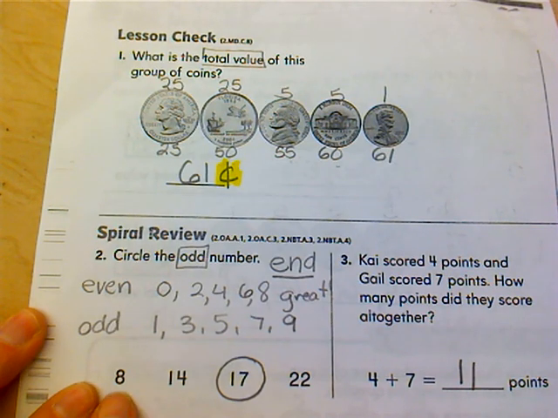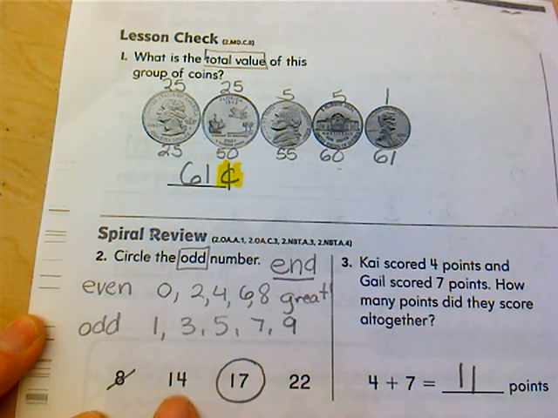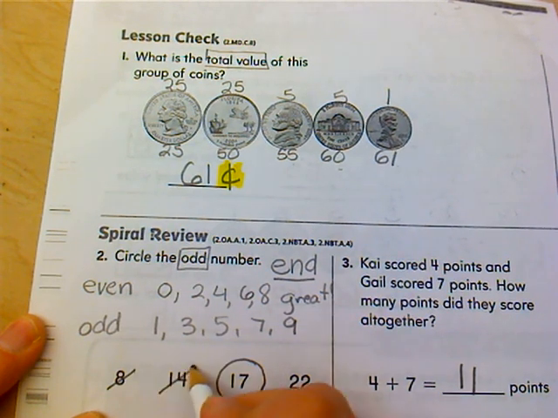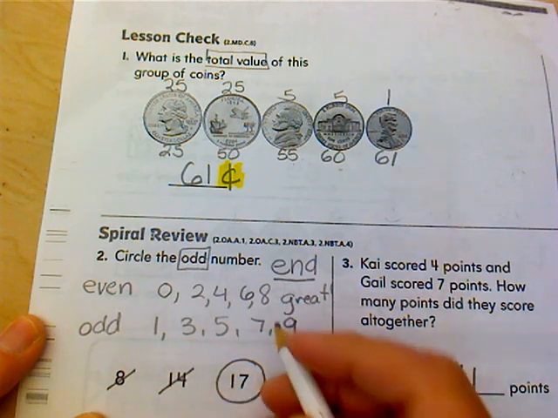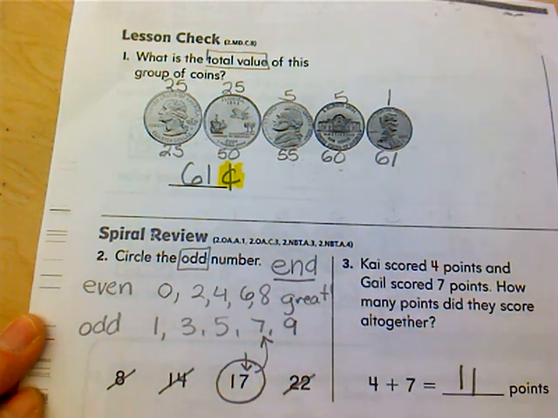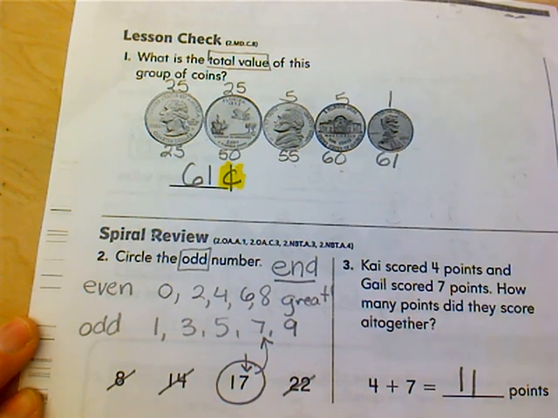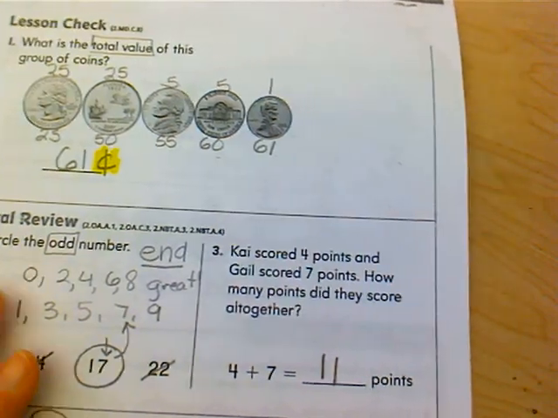So 8 can't be an odd number because it ends with an 8. 14 can't be an odd number because it ends with a 4. 17, that's looking good to me. 22 cannot be an odd number because it ends with a 2, but because 17 ends with a 7 right there, it is an odd number. I hope that you got that correct, and you'll probably see more of those problems as we go along through Go Math.